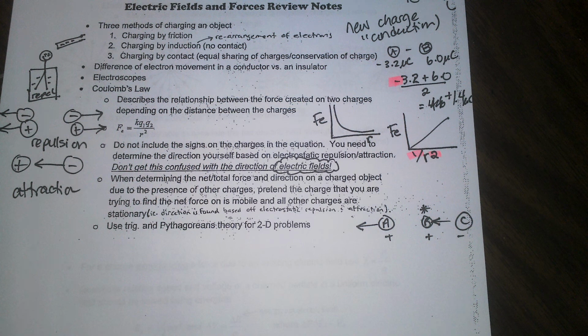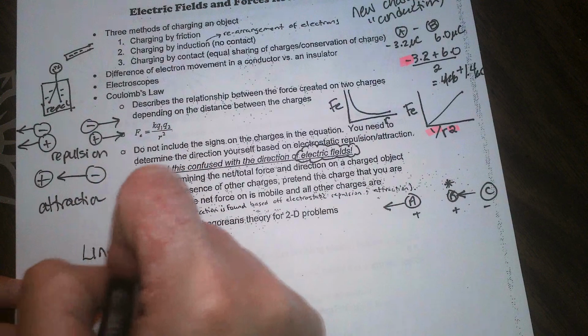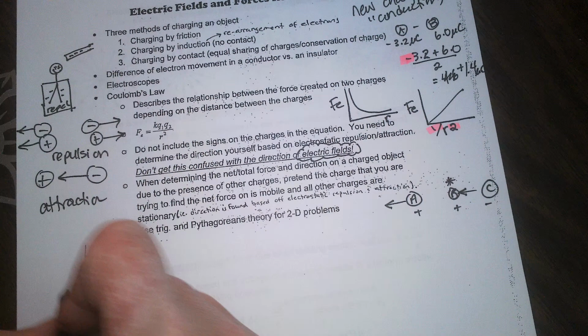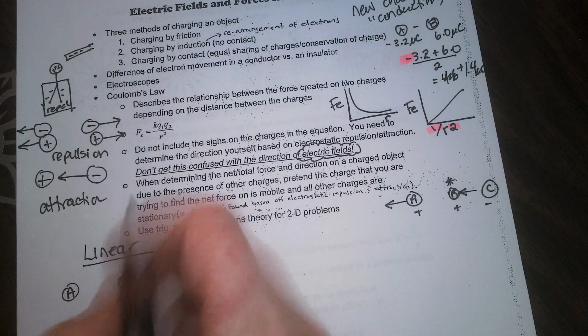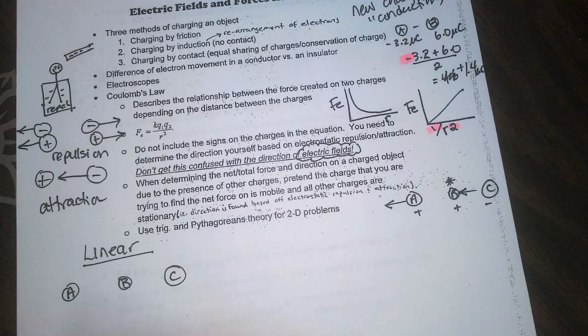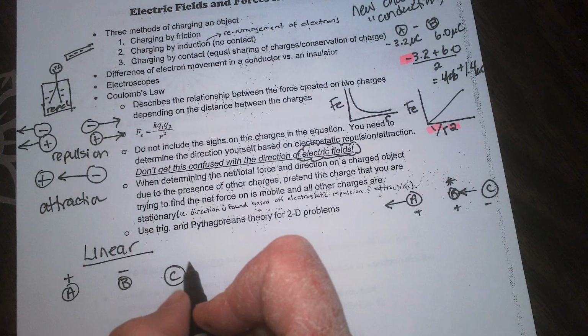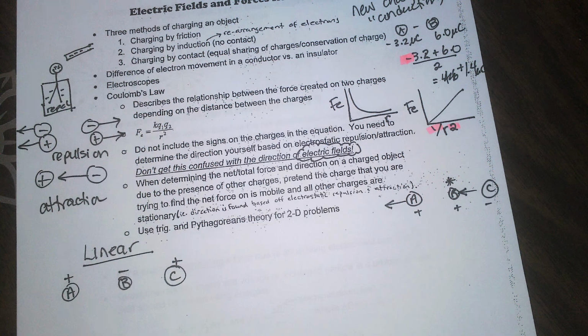We looked at 2D problems and linear problems. So if I was to look at a linear problem, okay, A is positive, B is negative, and C is positive.